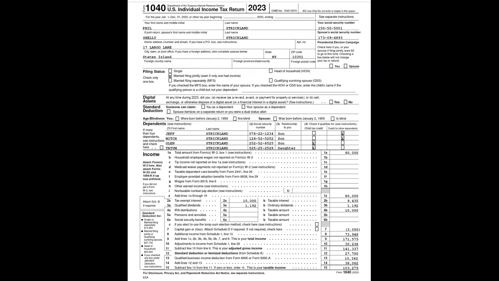And now that we're back on page 1 of 1040, we can go down to line 10 and see the total of $30,238 with no details. It just says adjustments to income from Schedule 1, line 26. With the purpose being that the gross income of $171,575 is not the same as the AGI of $141,337. Why? Because of these deductions to arrive at AGI that we found on Schedule 1, Part 2.